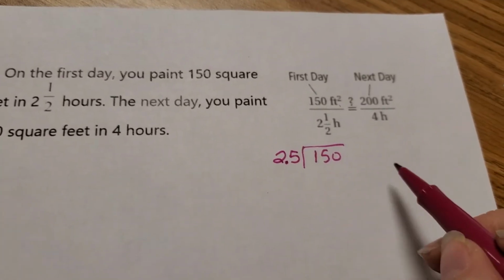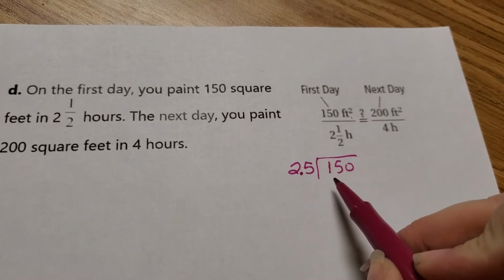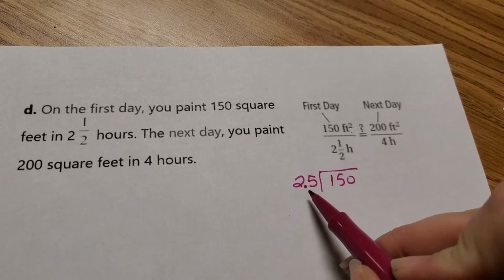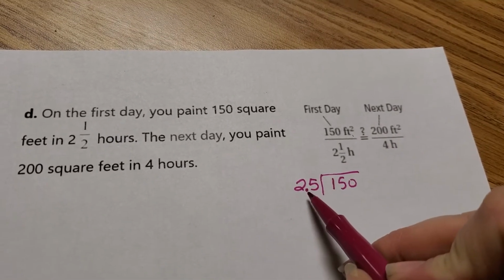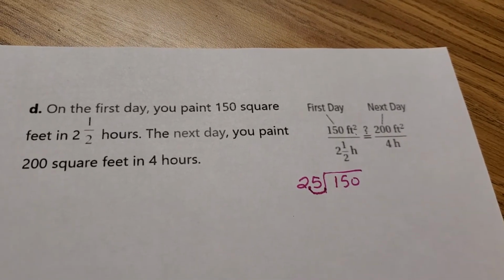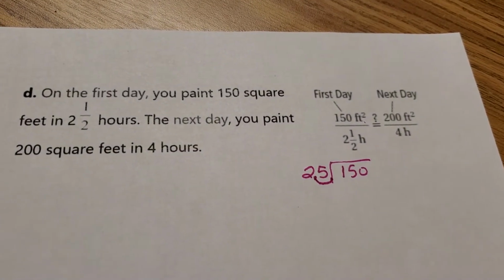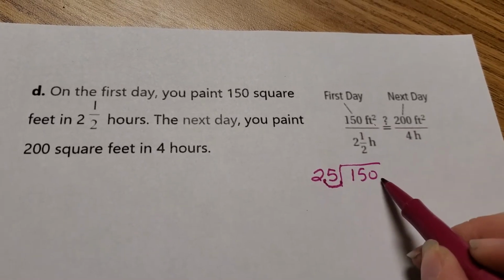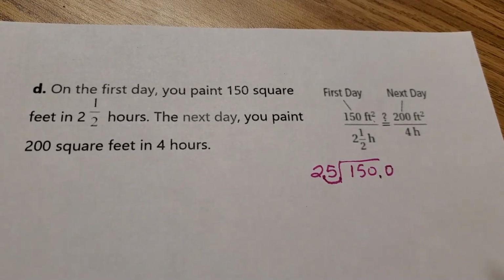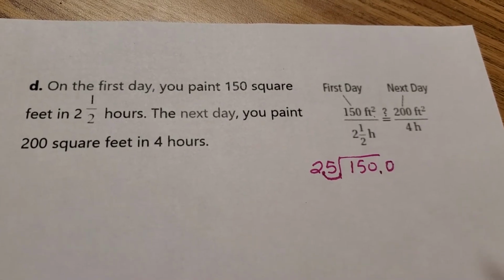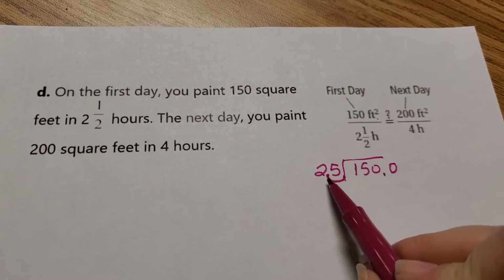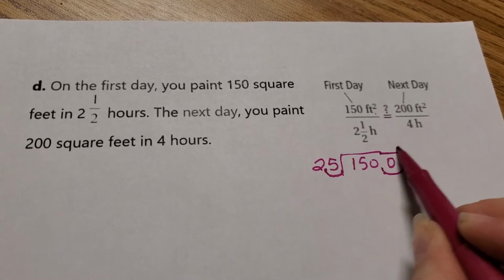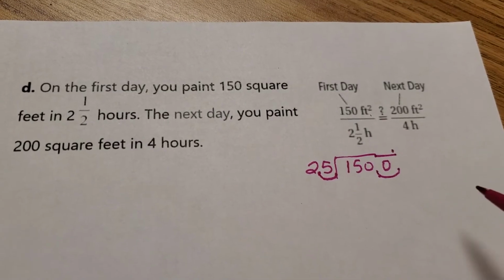Okay, so we're going to do this division problem here. I need to divide 150 by 2.5. Remember, we can change this into a decimal. So the rule states that we have to take this decimal here and shift it to the right because we want that to be a whole number. Now, if I were to write 150 as a decimal using money, I would put the decimal there and say it's 150.0. So if I move this decimal one spot to the right, I have to move this decimal one spot to the right, bring it straight up, and we would divide.